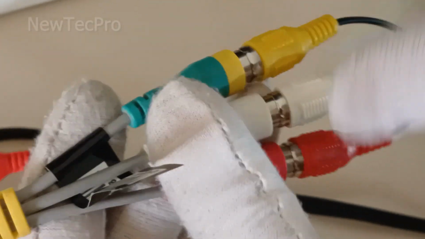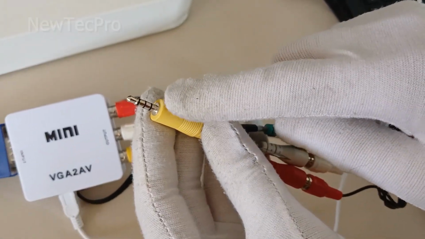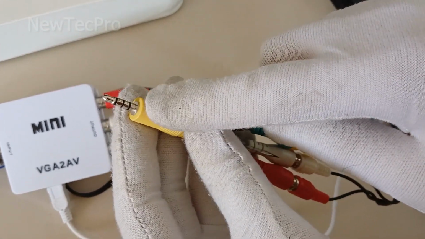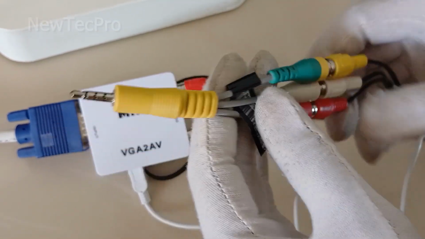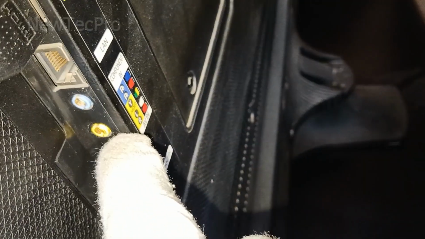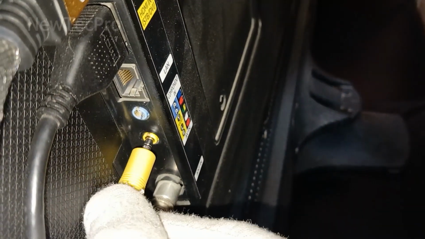A new TV has one connector. Okay, as you can see, AV input, one connector.